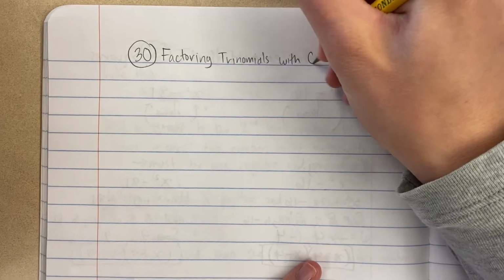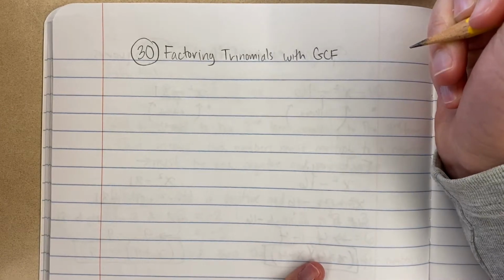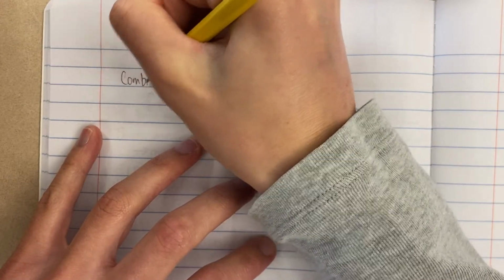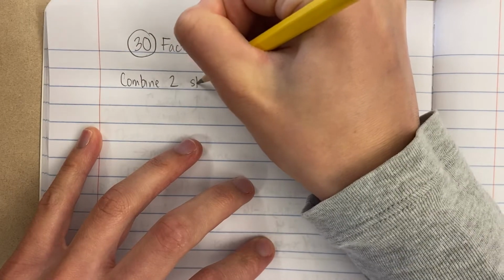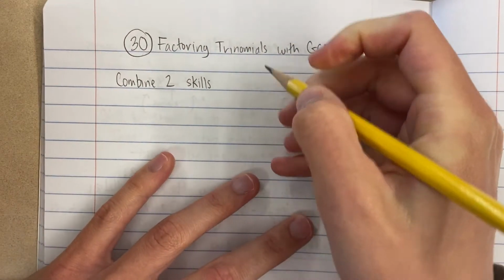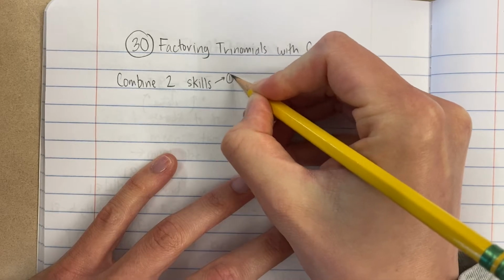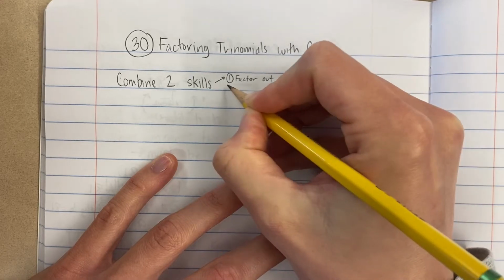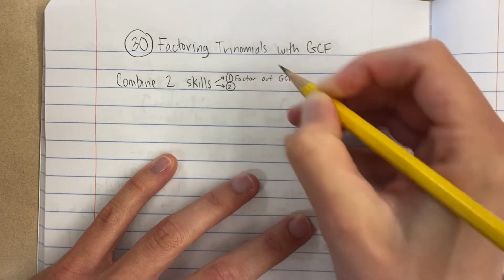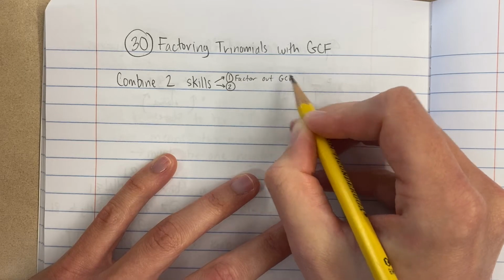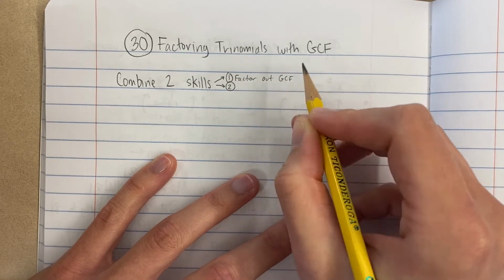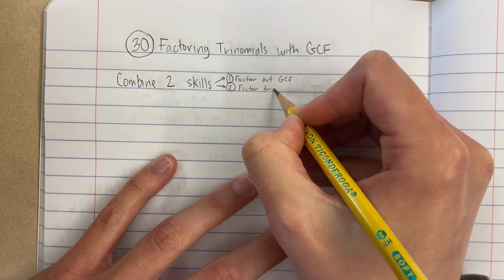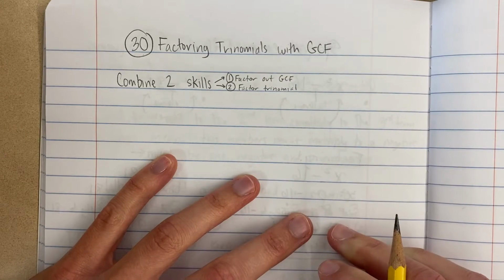Now what we're going to do is take two skills that we already have and combine them. Why is this a little tricky? Because these are both pretty hard skills and we might not have 100% understanding and mastery of them yet, probably all in different places. The first skill is to factor out the GCF. We learned this, we took a quiz on it, and we're pretty good at this. The second skill is to factor a trinomial, and that's what we've worked on most recently.